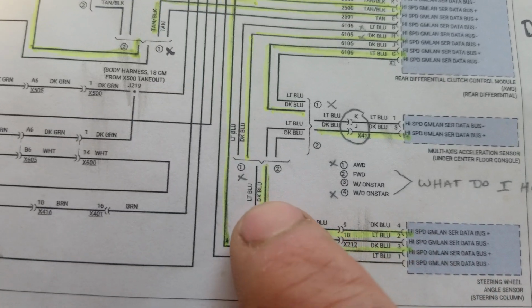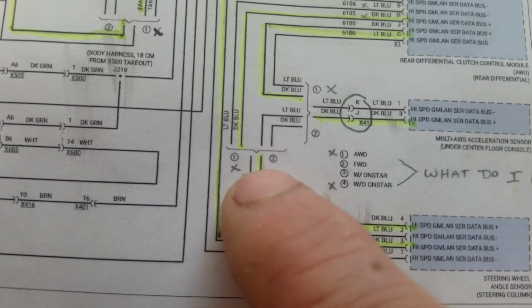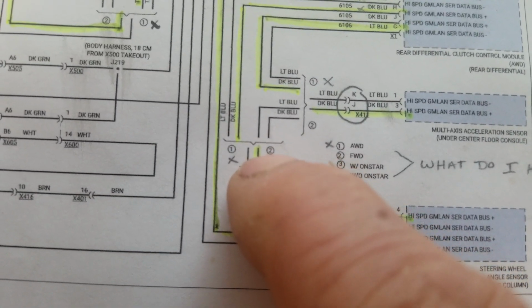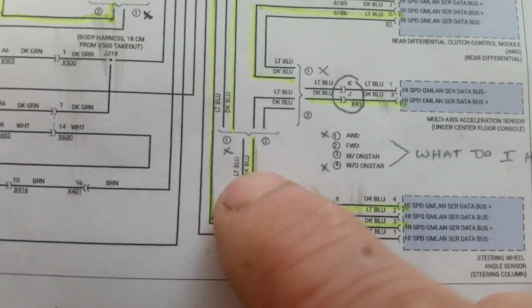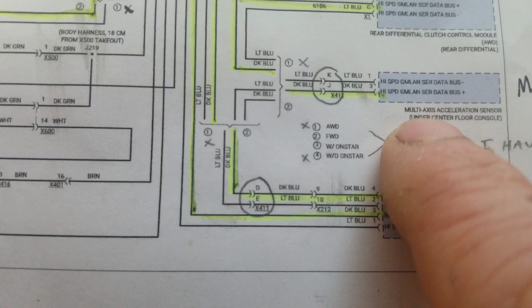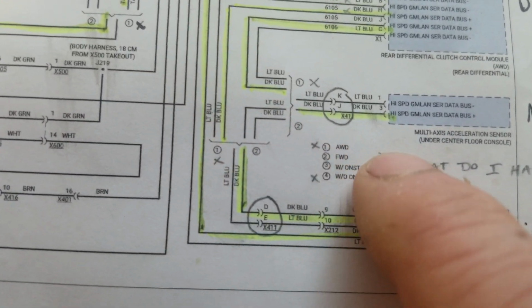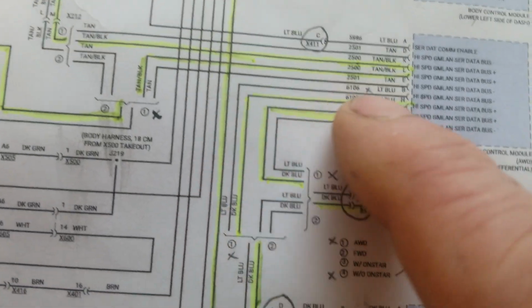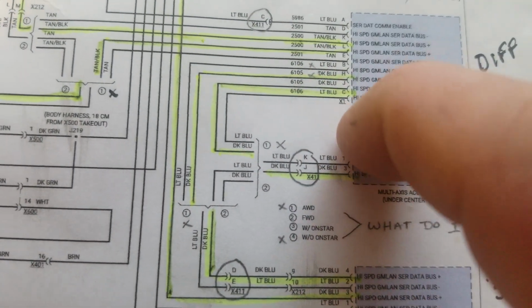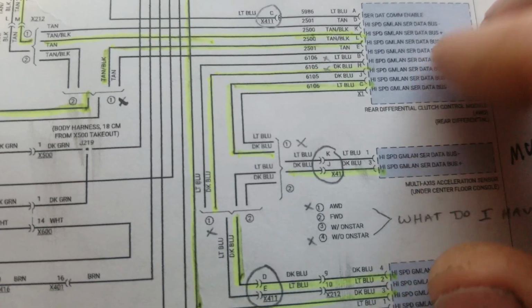where this is important is when you start mapping it out, you can see that it comes up to this little bracket here. And what this is telling you is that if, let's say for instance, you have option 2, which is front-wheel drive, this wiring is going to go this way and into our multi-axis acceleration sensor, okay? Versus going this way for an all-wheel drive model, which goes up and over and into our rear differential clutch module. Okay, so it's important to understand that a front-wheel drive is not going to have a rear diff module, okay? Doesn't need a rear differential, it's front-wheel drive.